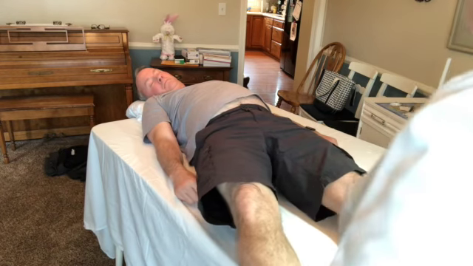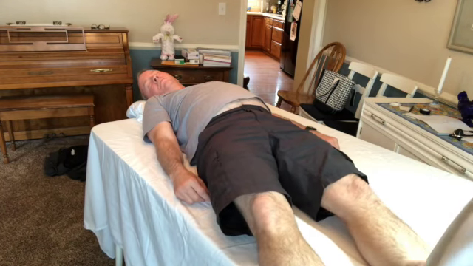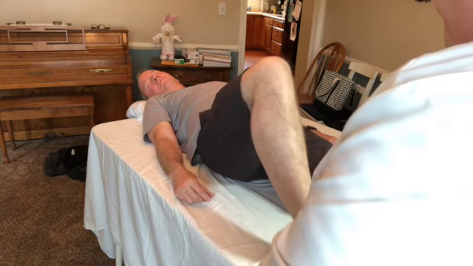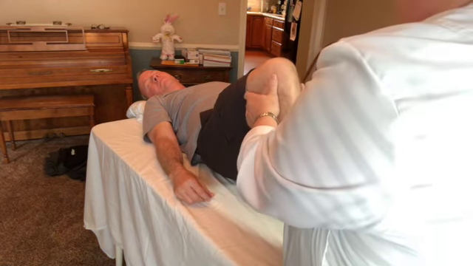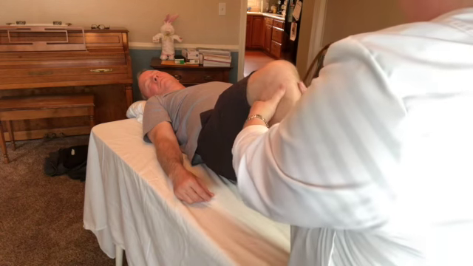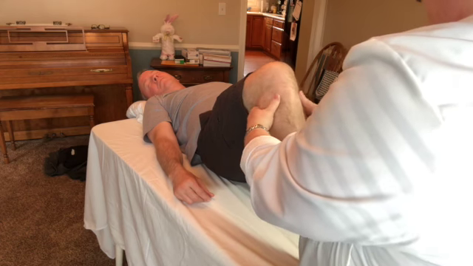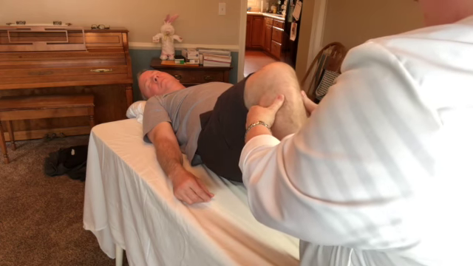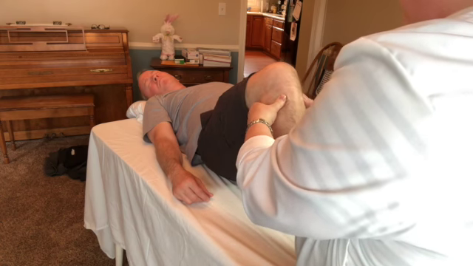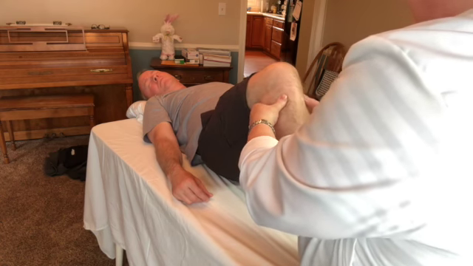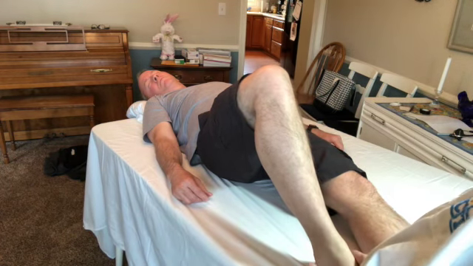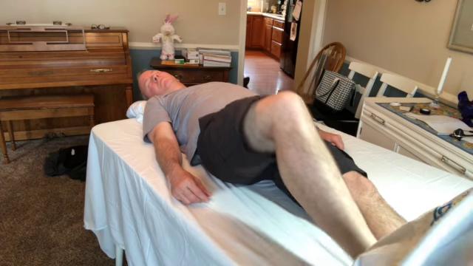Okay, great. So now we're going to do the anterior drawer test, and if you would bend your leg for me and rest your foot here, I'm going to put pressure behind the knee, and I'm going to kind of push into the kneecap and pull forward. Okay. And I'm going to see if there's any pain or movement. No. Okay, so that would indicate that you do not have a problem with your ACL.